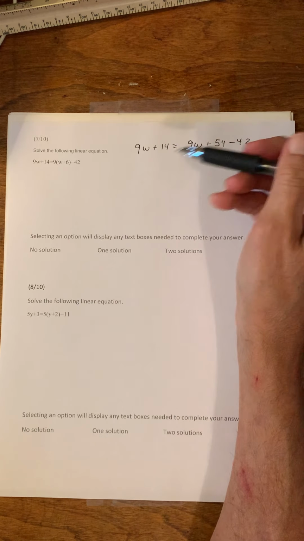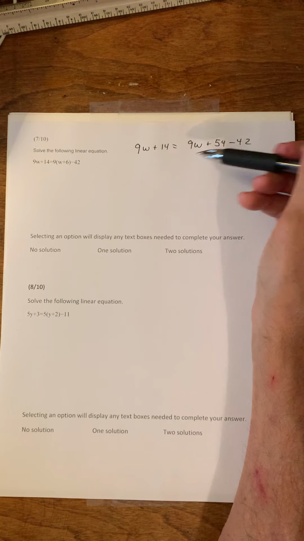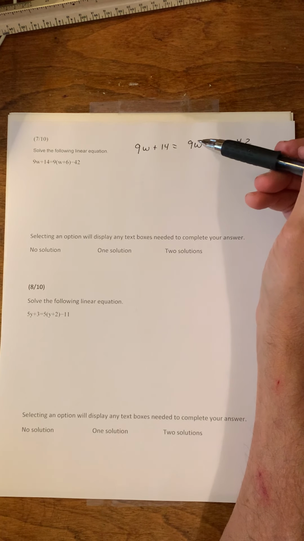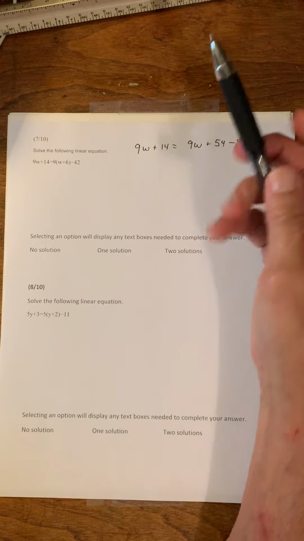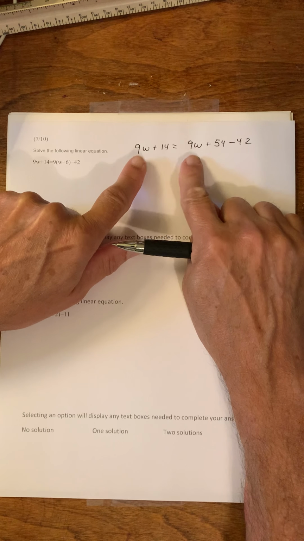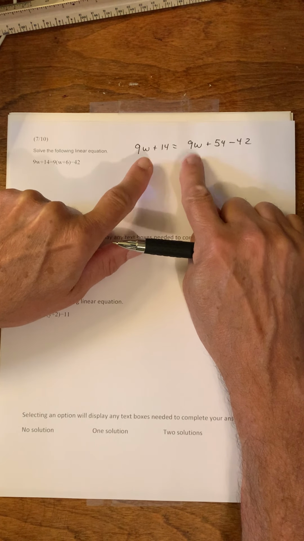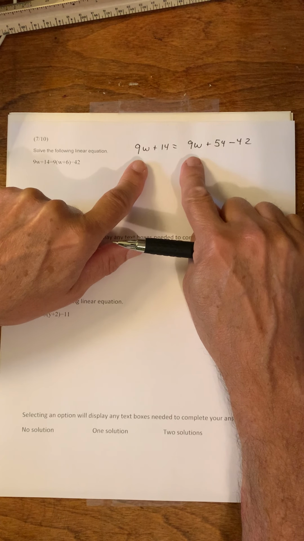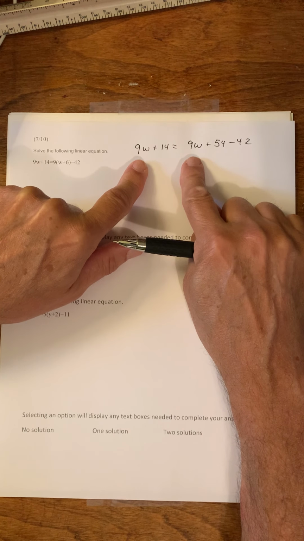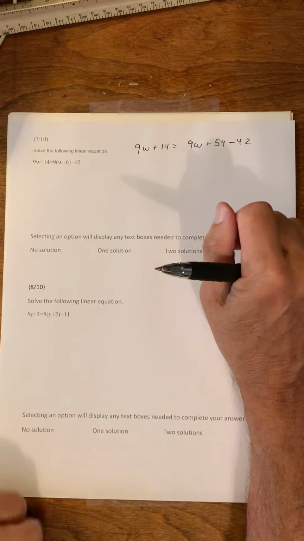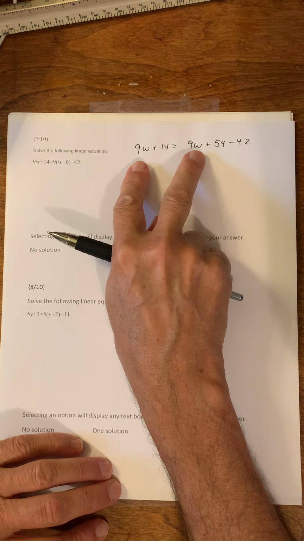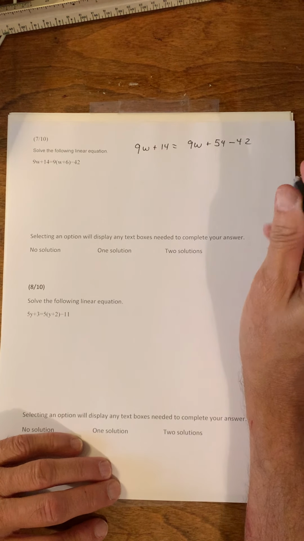Now, as you work more and more of these problems, you're going to start coming to some mental conclusions early. Like, notice they have the same number of variable on either side. What I know is I'm going to either get no solution or everything's a solution. These w's are going to cancel. So I'm not going to get a conditional equation with a typical solution.